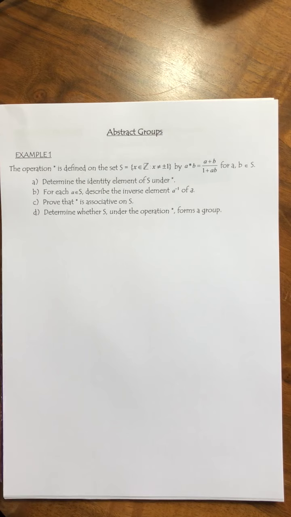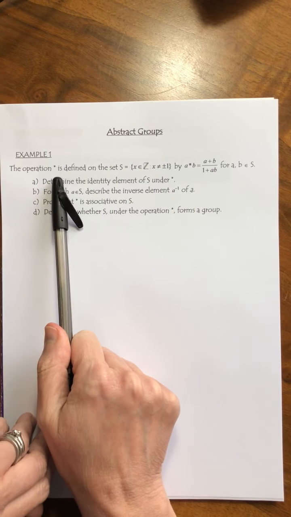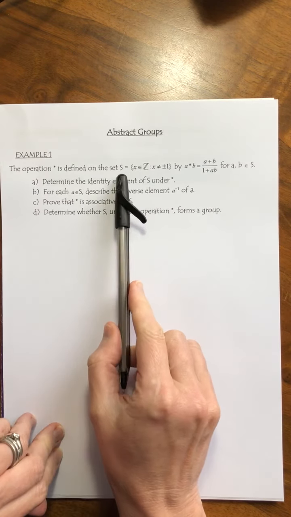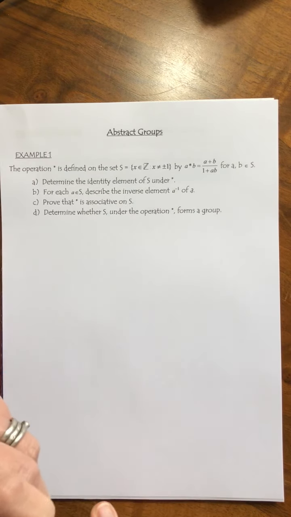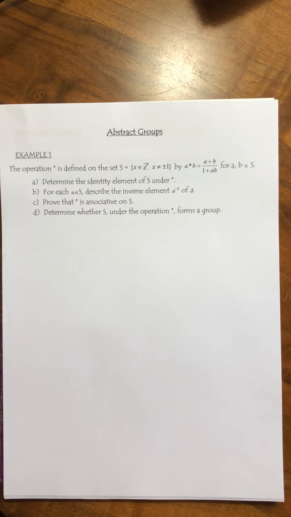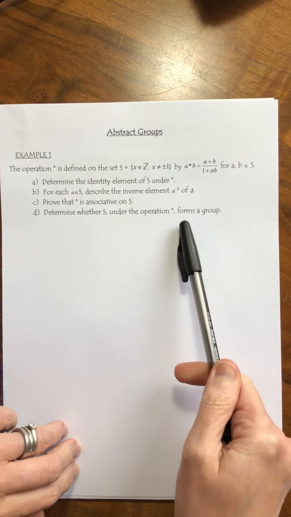Anyway, this example here, we have got an operation star on a set. So of course it's not committing yet to it being a group or not. What we need to do in this question is show whether it's a group or not a group.